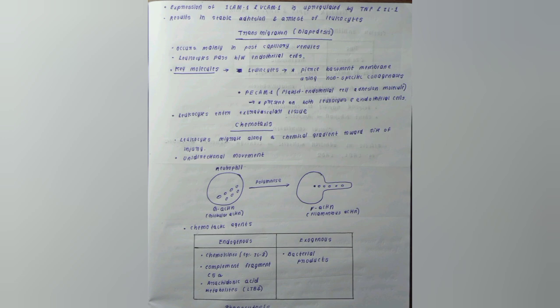If it gets disrupted, then your cell functioning is also going to get affected. So they use non-specific collagenase, which makes some tiny holes, and through that they get squeezed out, or they come out with the help of one more important key molecule called PECAM1, which abbreviates to platelet endothelial cell adhesion molecule. They are present in both leukocytes and endothelial cells. With the help of these things, the leukocytes enter the extravascular tissue.